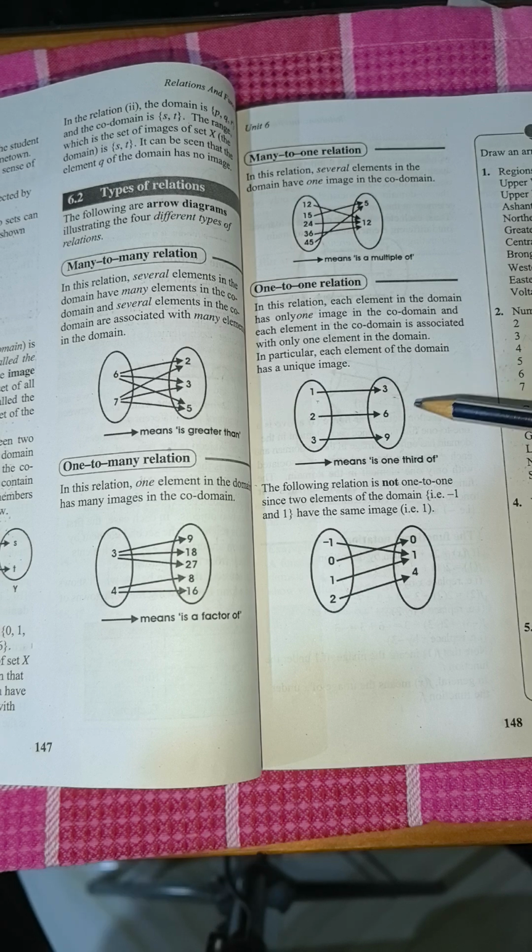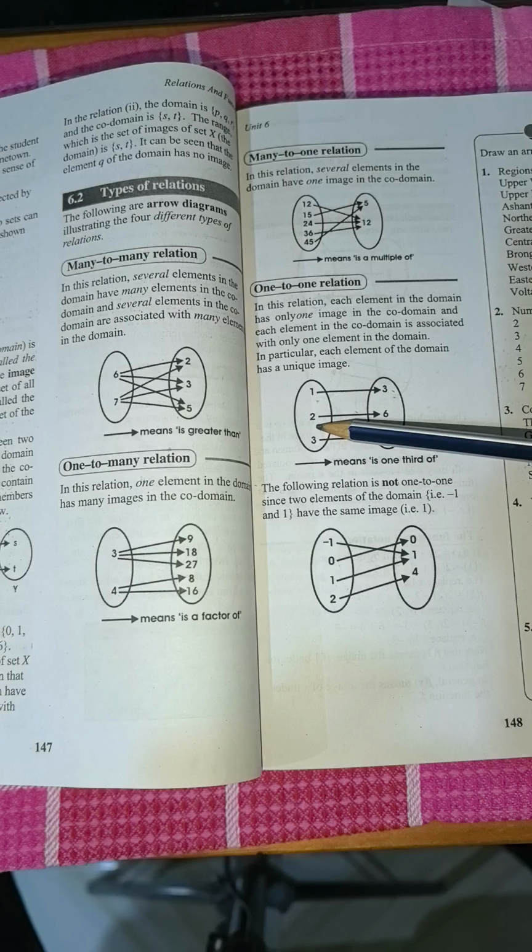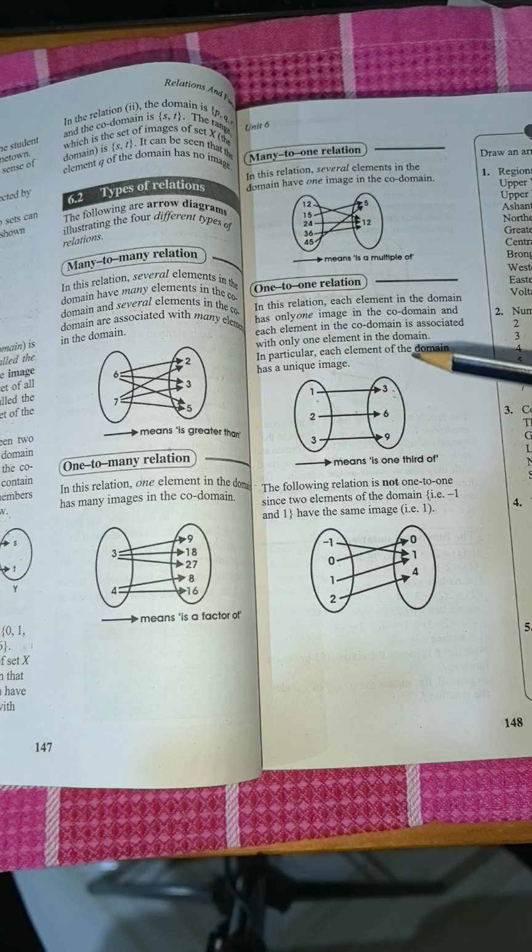Now, the image that I was talking about means that all the elements here must be connected to something in the domain. So if any element is here but has no connection to any of the elements here, that element is not part of the range. So for the range here, we are saying that the range of this codomain is 3, 6, 9.